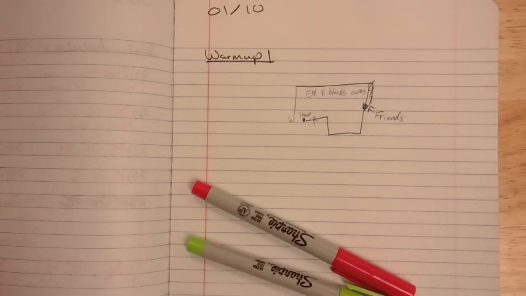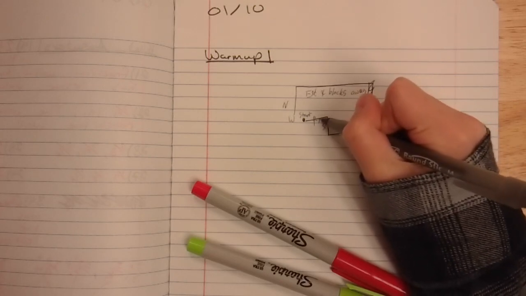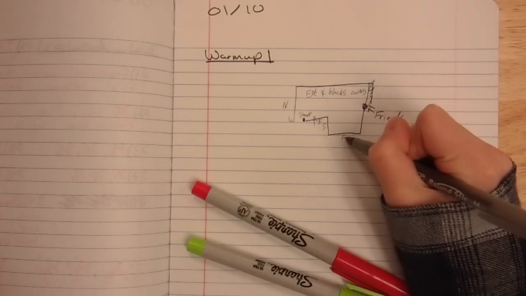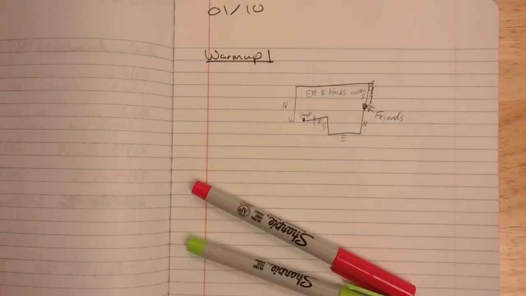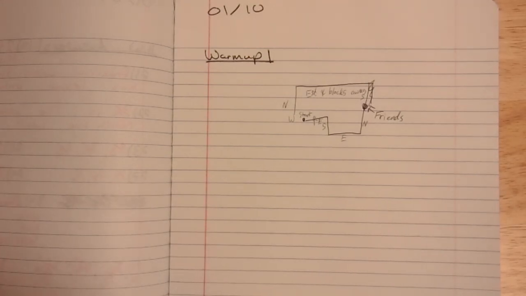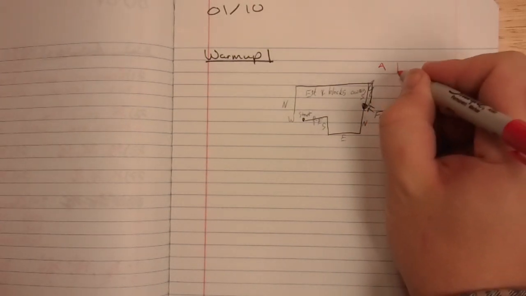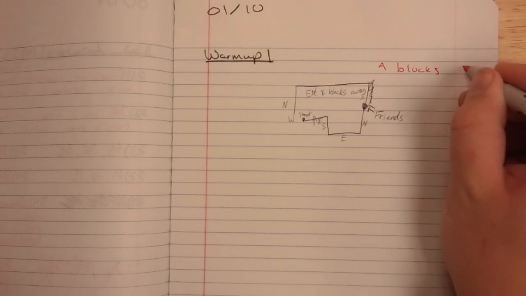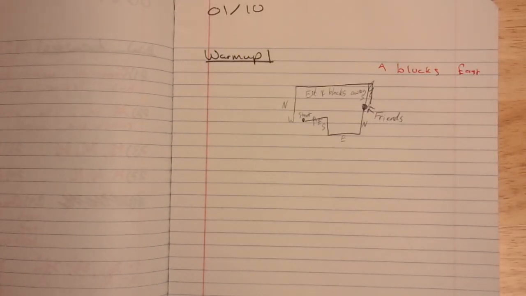Owen? There. Perfect. Thank you. North, south, east, east, north, south. Wonderful job. Nailed it. Proud of you. I'm gonna make a little road. Nice. That's a good job. So in the end, they met 4 blocks east of where they started. Okie dokie.